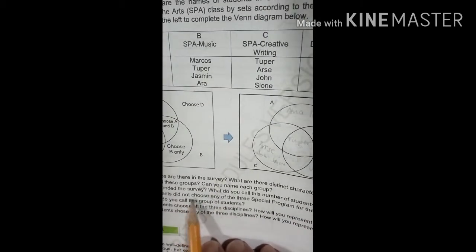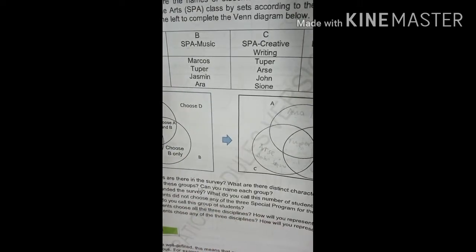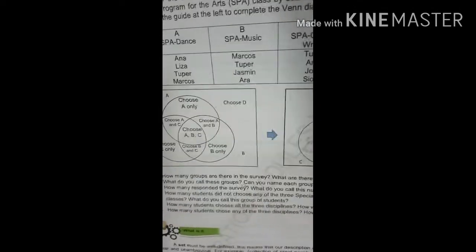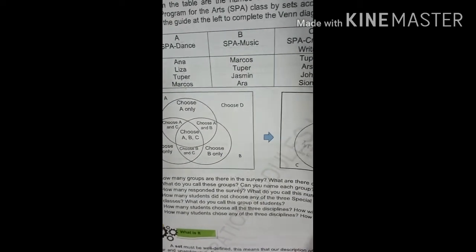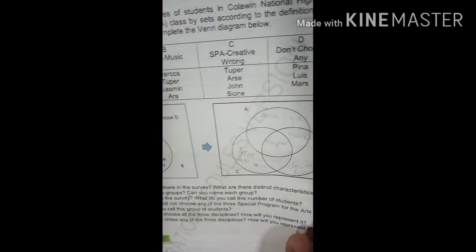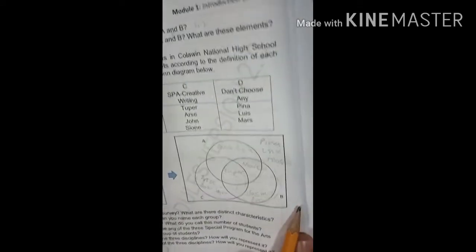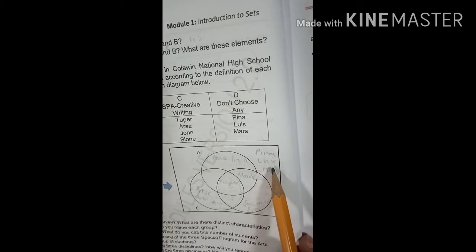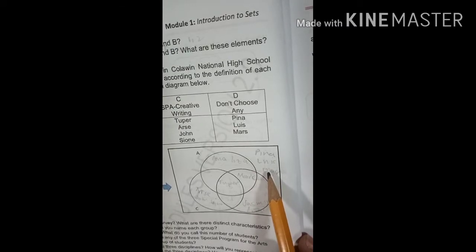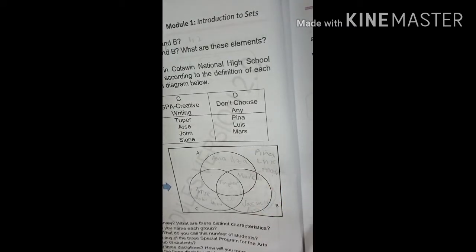Question number 4, how many students did not choose any of the 3 special programs for arts? So you will look at don't choose any. There are 3. So asking about how many, it refers to cardinality.